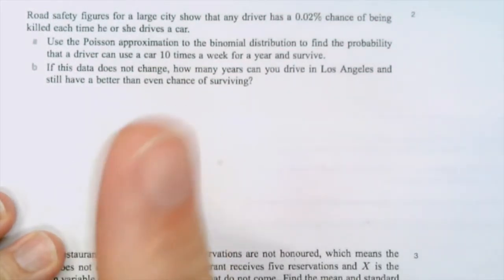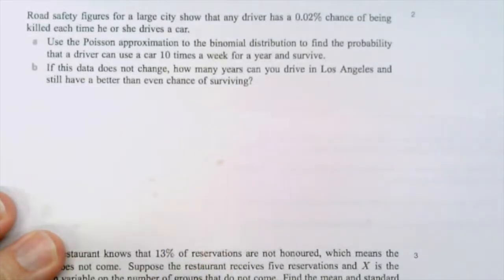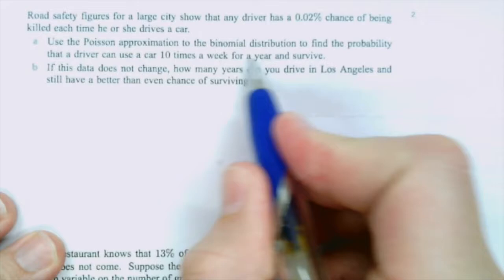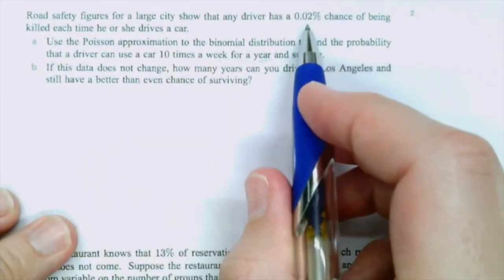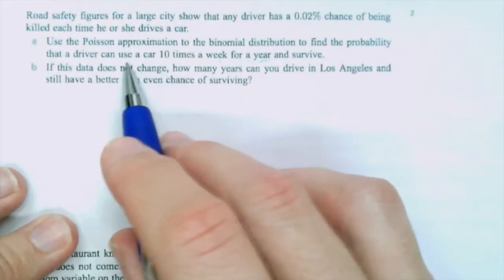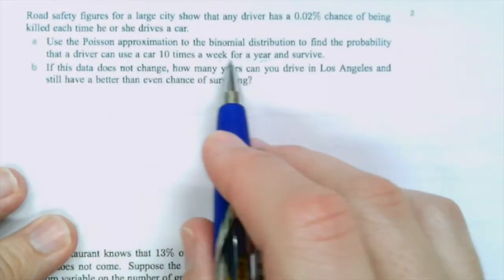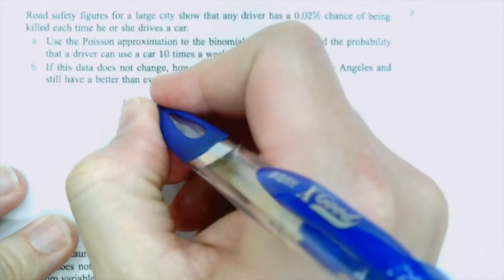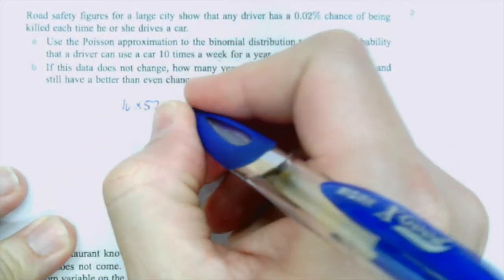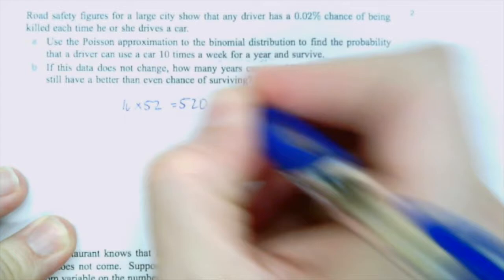So that means we're only going to have one trial that we're looking at. What's the probability that that driver survives for a year? Okay, so we're going to keep this 0.02. We're going to say they drive a car 10 times a week for a year. So that would be 10 times 52 weeks, which is 520 times they're going to drive the car.